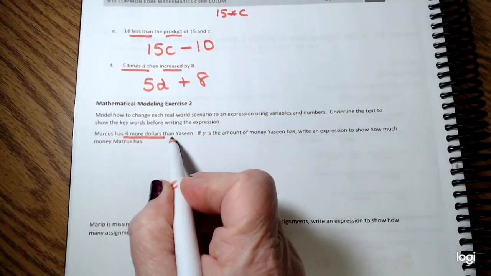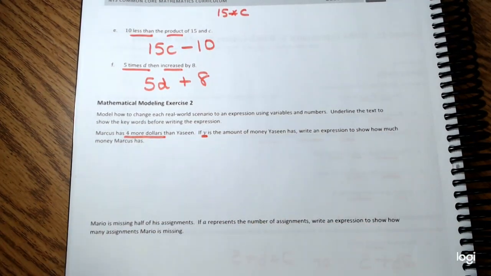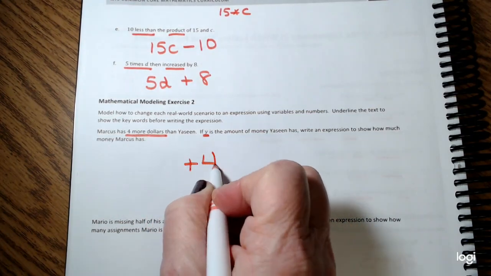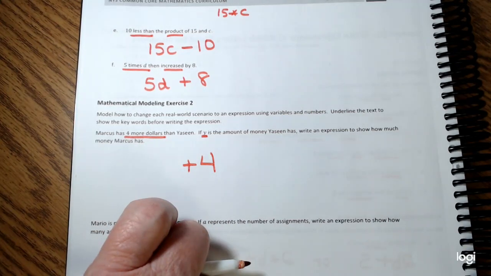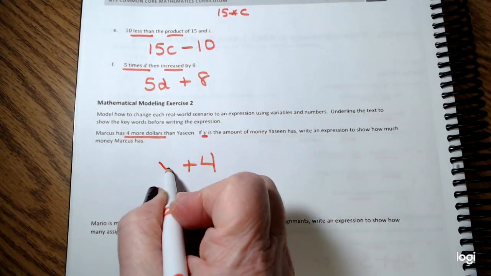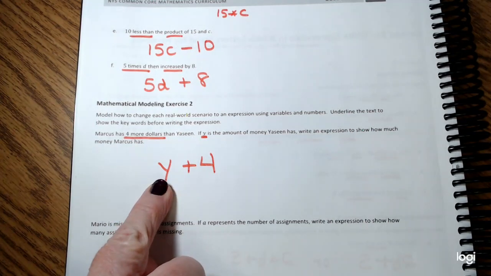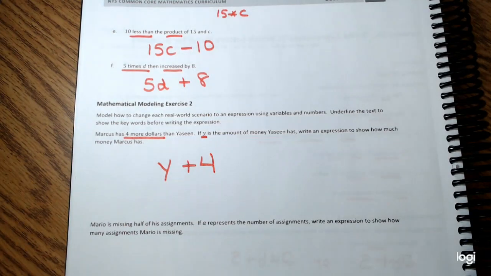So Jason, remember here, is Y. Write an expression to show how much money Marcus has. Well, Marcus has $4 more. He has four more than what? He has 4 more than Jason. Well, what letter stands for Jason? The letter Y stands for Jason. So this would be what Marcus has: Jason's plus $4 more.